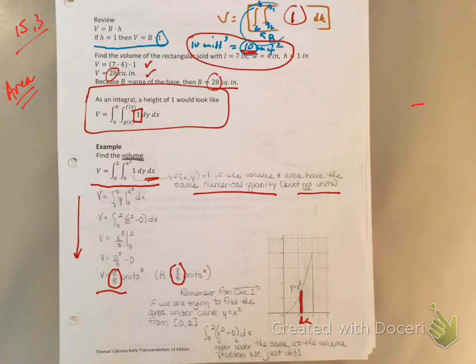You can see it better if I don't draw all over it. And so that's what those boundaries are referring to, the shape that you're seeing right here. And this is going to be the area of the shape. That number is going to be the same number as if you were doing the volume of that and your function was a 1.